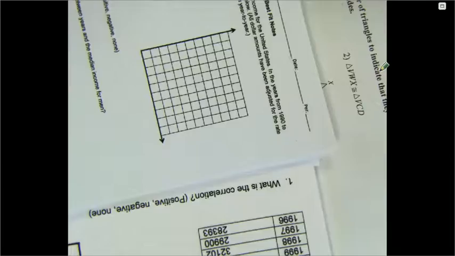Your topic is line of best fit. Line of best fit.